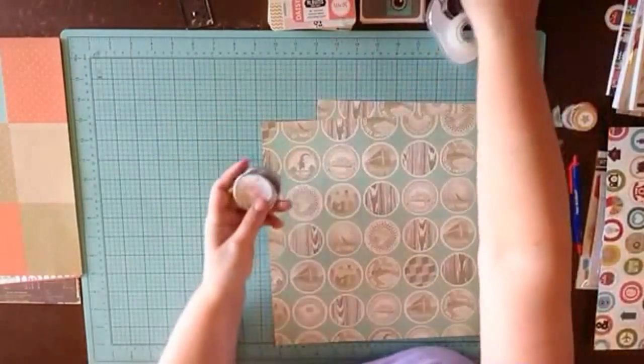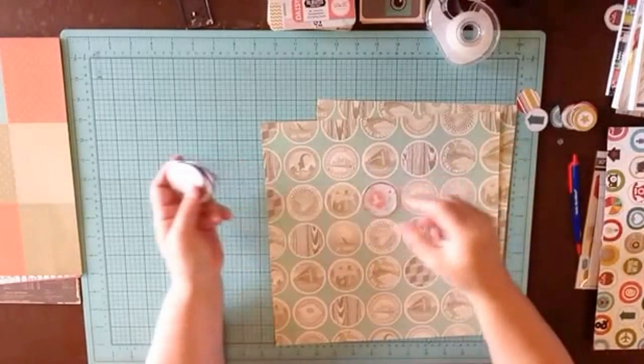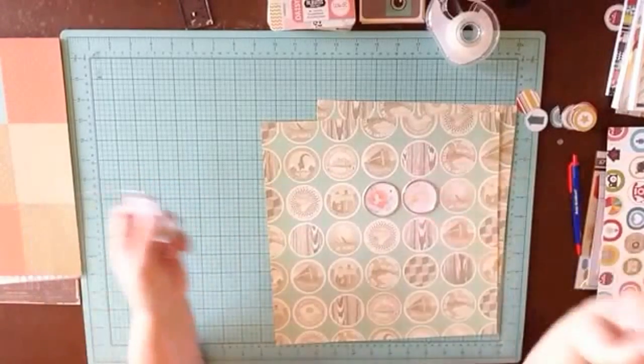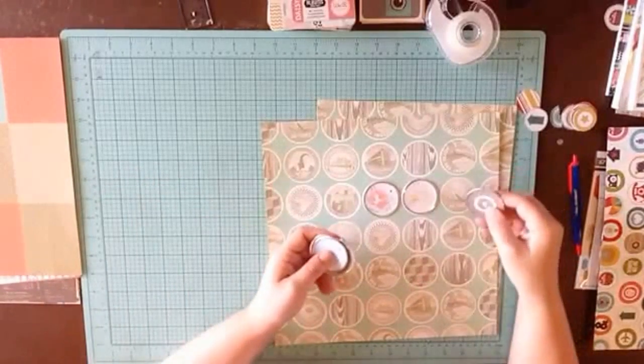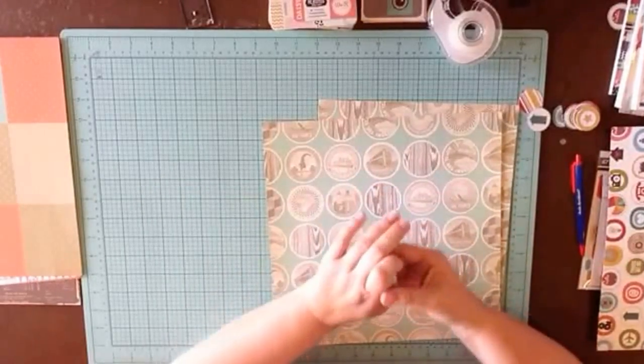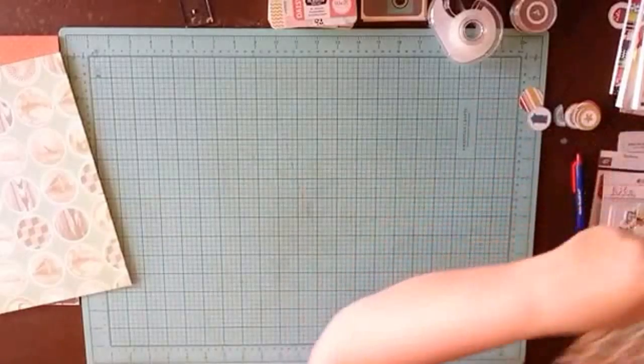The same with these tags. I've got these metal rimmed tags, and they actually fit exactly onto those circles. So that's going to also be a fun embellishment that I can put onto that paper. So I have a feeling that page is going to go together really quickly.